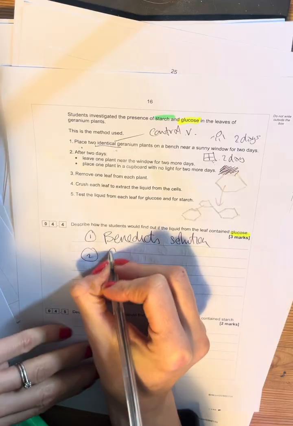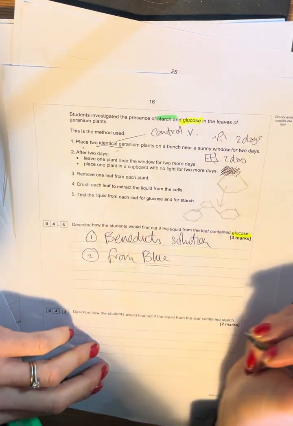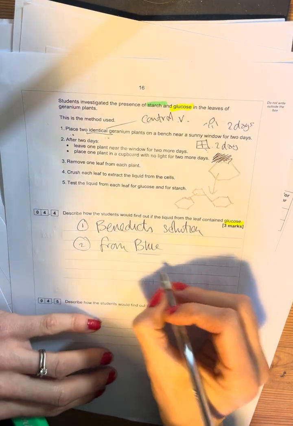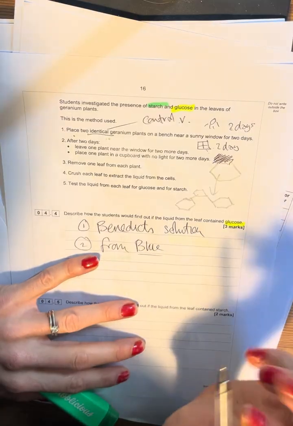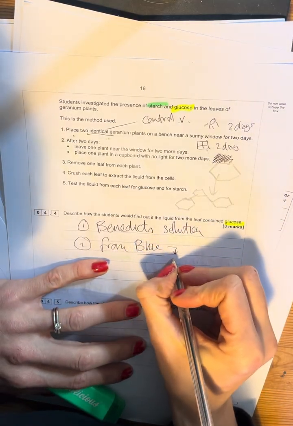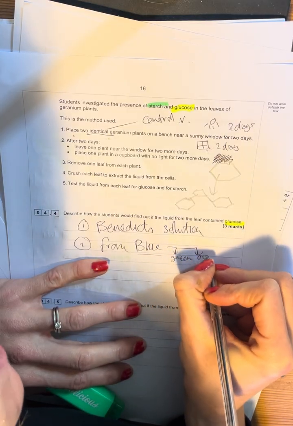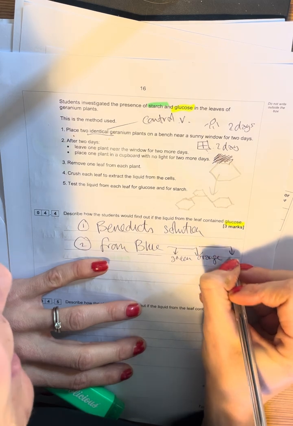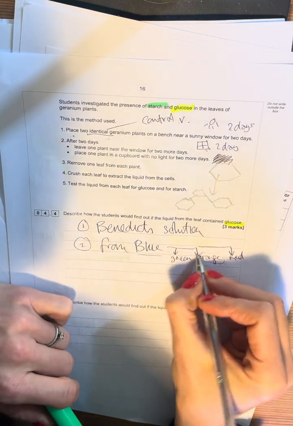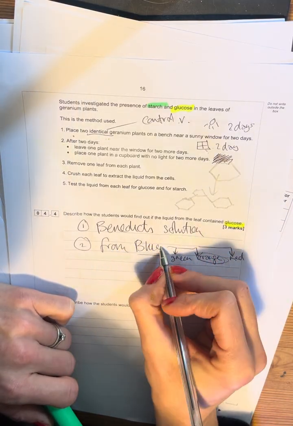Second mark, you are saying it goes from blue. Please make sure that you say what it goes from and to. They've been really particular about that before, where you couldn't just say goes orange. And if you remember, this is the one where it starts blue, and if there's only a little bit, it goes green. If there's a little bit more glucose, it goes orange. And if there's tons, it goes brick red. For this one, it's a plant. I'm going to say it's probably around orange, but you could have put any of these in here. So it's from blue to orange.